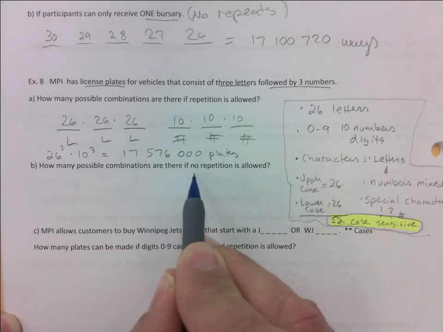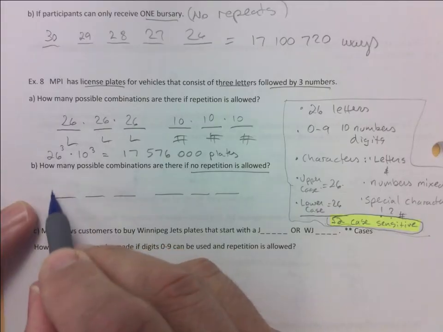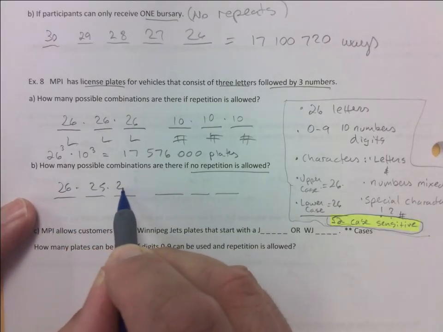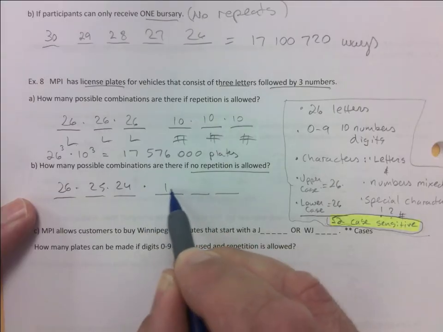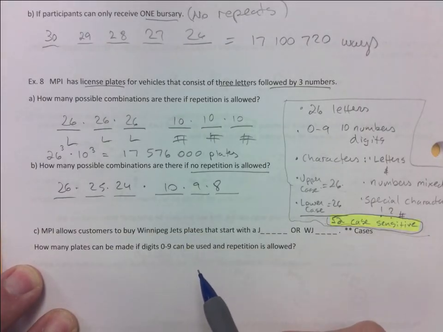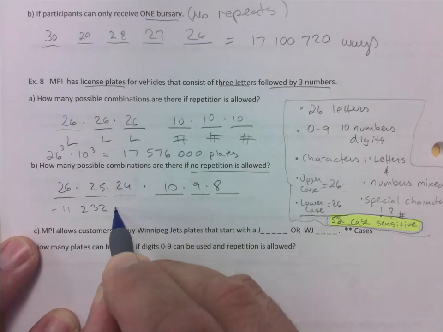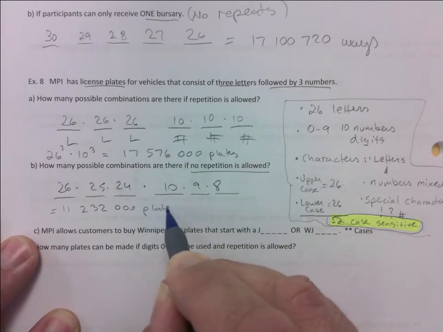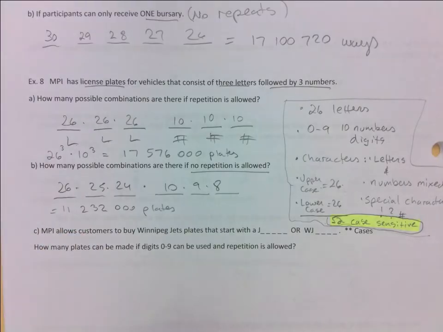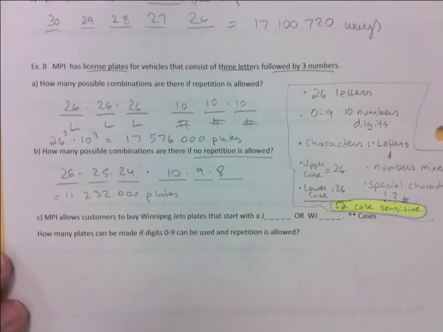How many combinations are there if no repetition is allowed? So no repetition. When it comes to the letters, it's 26, 25, 24. When it comes to the numbers, it's 10, 9, 8. If you multiply that all out, you get 11,232,000 plates. And of course, the more restrictions you put on, the fewer plates you're going to have available. I'm going to add a very important question at the bottom of this page using these two answers. I want you to start thinking about that.